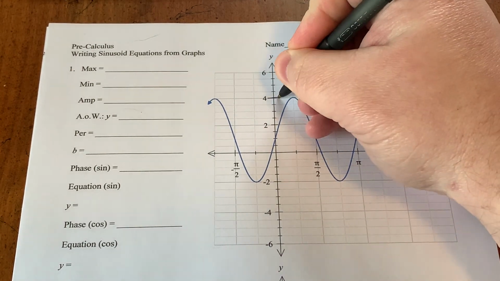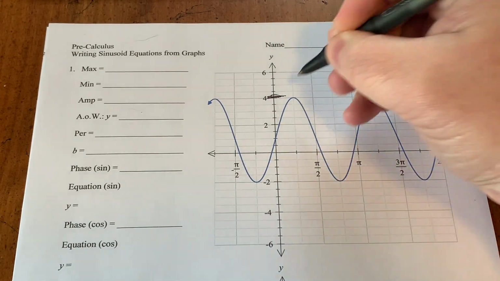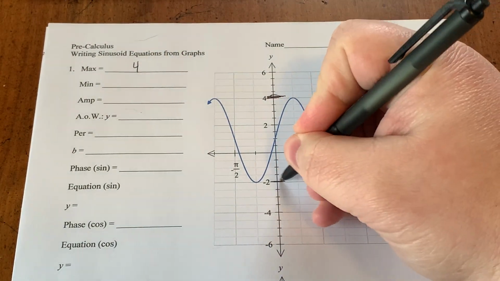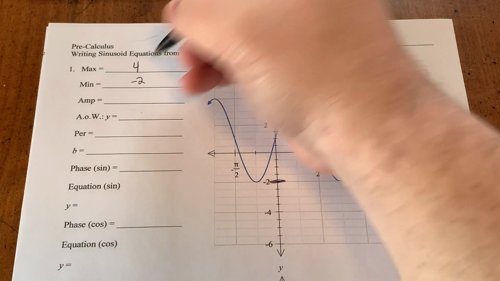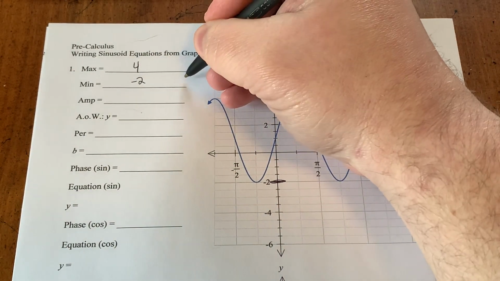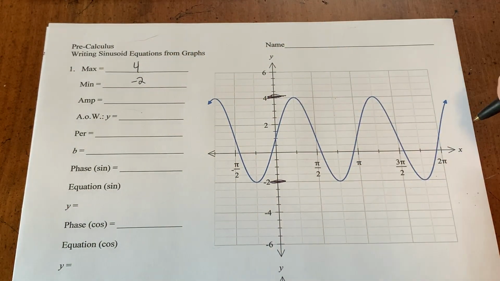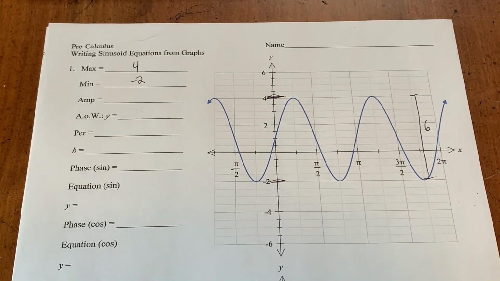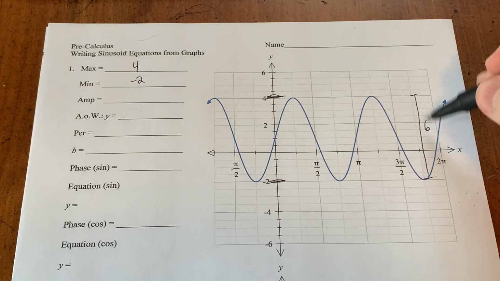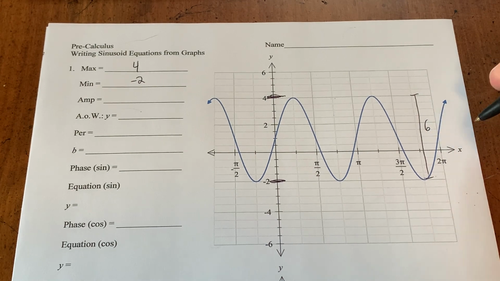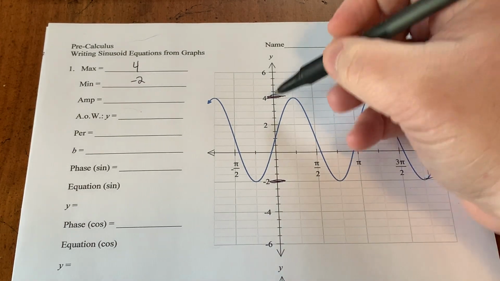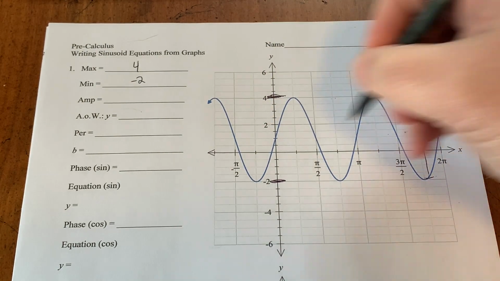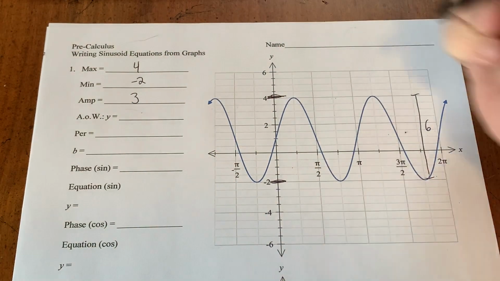So, I always break it down to certain points. Like we can easily tell how high our maximums are. Our maximums are 4 high. And how low our minimums are. Here it's -2. So the total height from -2 to 4, that total height is 6. But that total height is not the amplitude. The amplitude is the distance from the top to the middle, or the bottom to the middle, so that's half the total height, so the amplitude is 3.